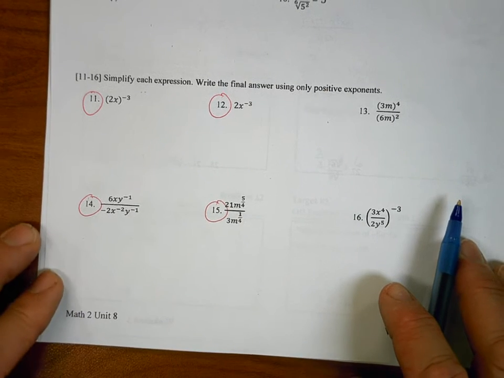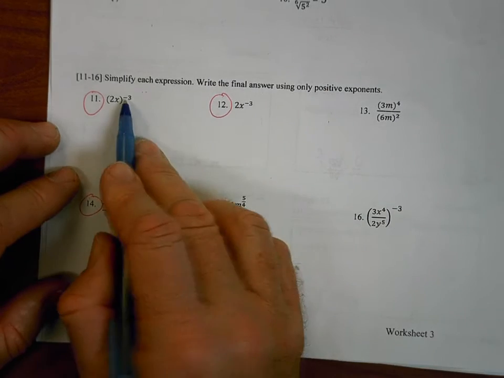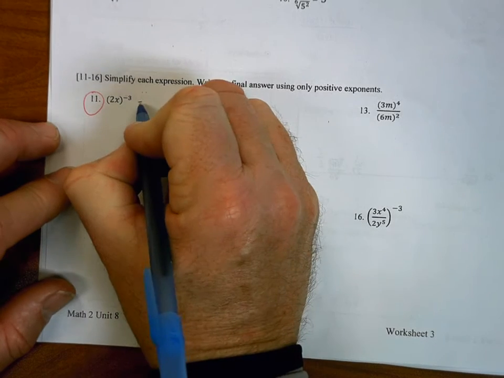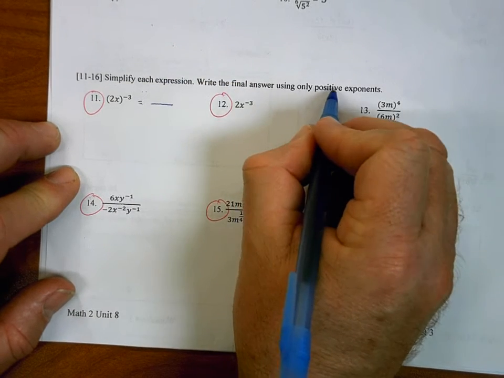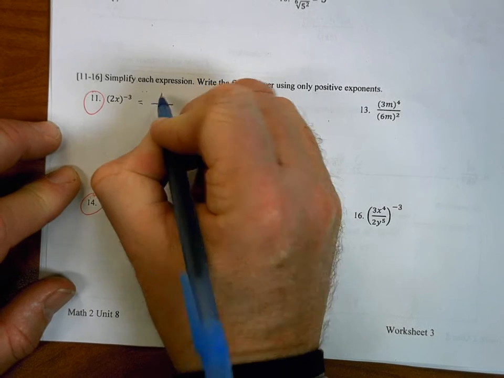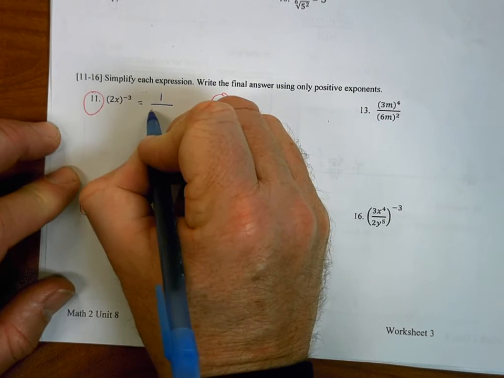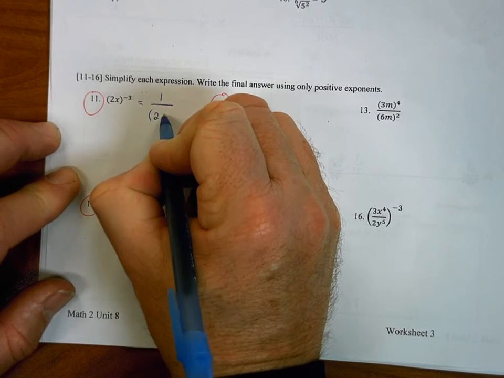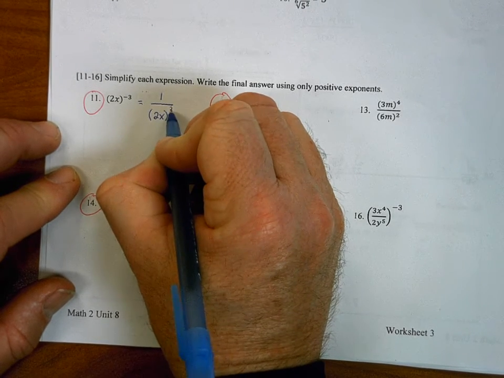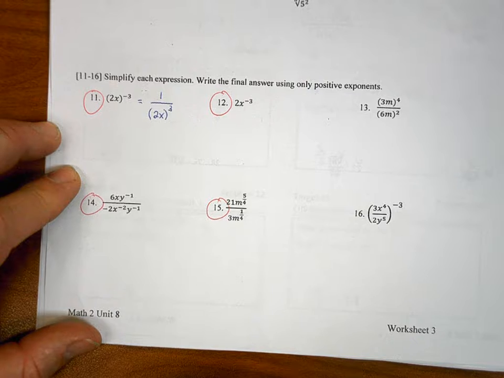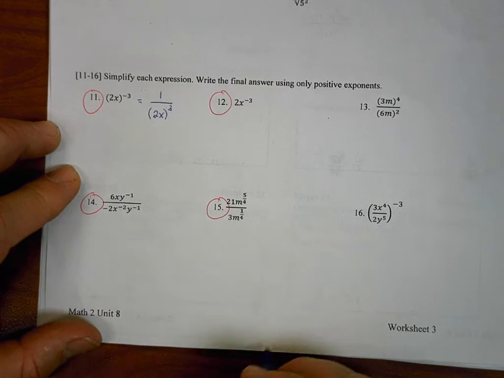So in number 11, we have a negative exponent. So the first thing that needs to be done is this problem needs to be rewritten using only positive exponents. So to rewrite 2x in parentheses to the negative 3 power, that would be rewritten as 1 over 2x to the positive 3 power. That's using the negative exponent rule.